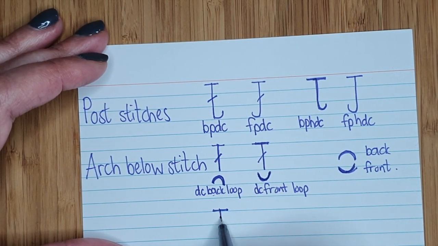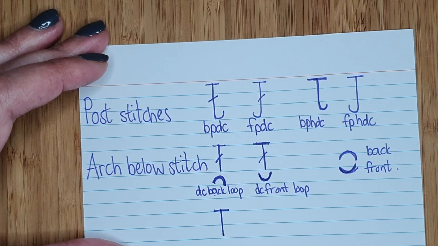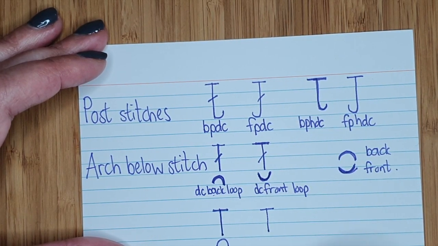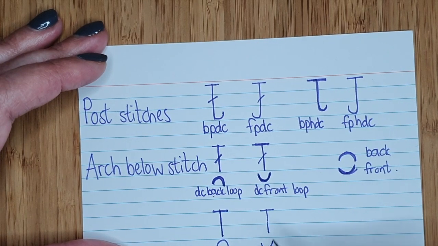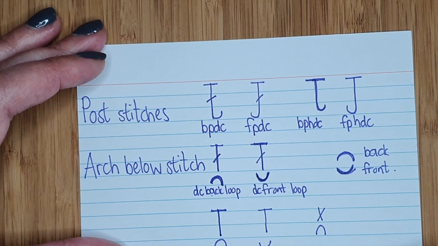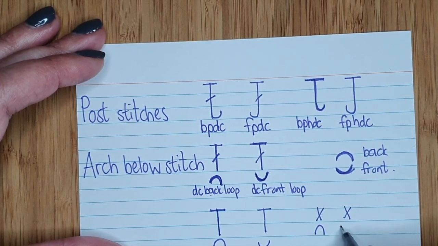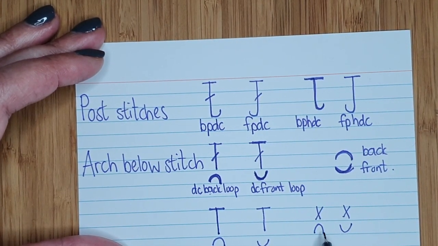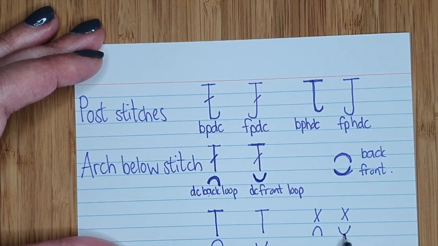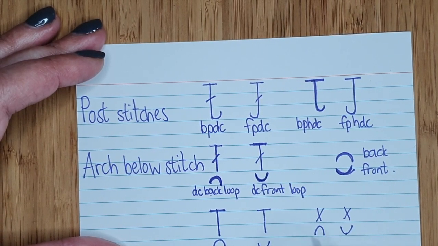These stitches can also be written in any stitch. There's my half double crochet back loop and my half double crochet front loop. I can do the same with a single crochet back loop, and single crochet front loop. So when I see these hooks underneath my stitch symbols, it means that stitch needs to go into the front loop or the back loop of the next stitch.